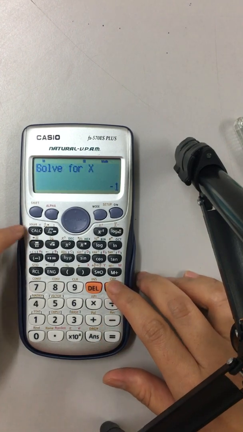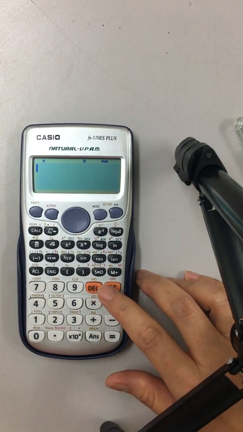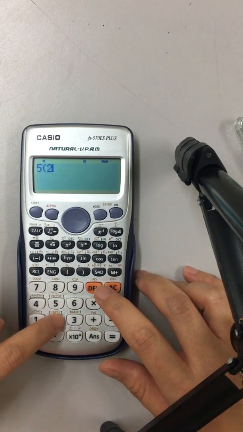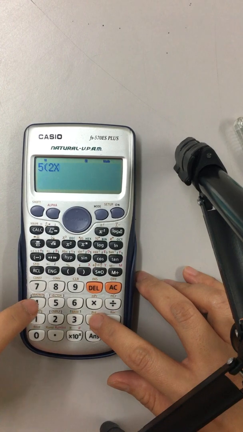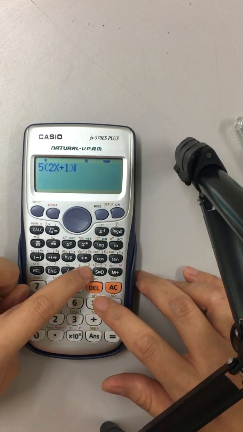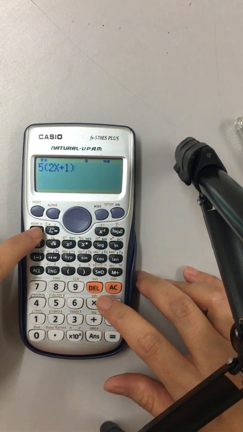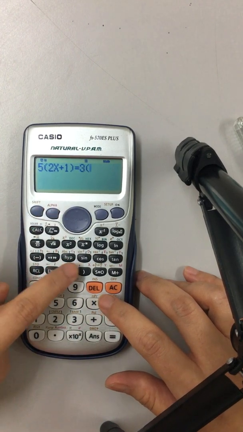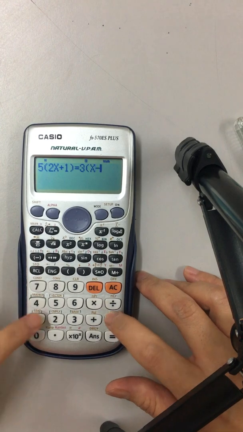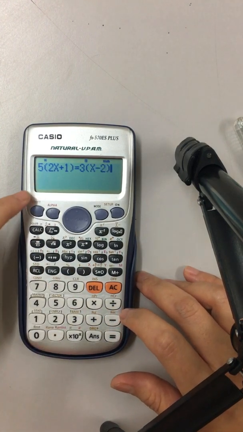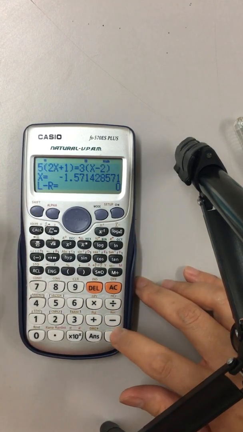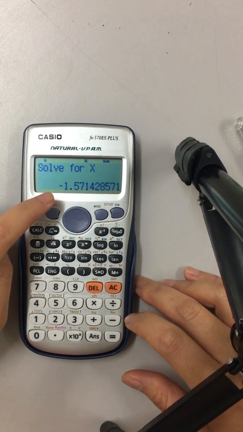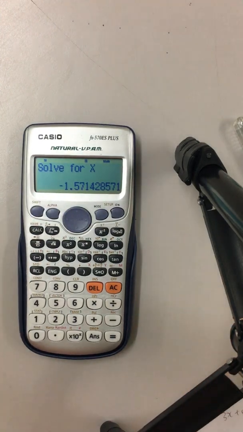Now we're using the second one, E, as an example. 5 in the bracket of 2 alpha x plus 1, closing the bracket, alpha equal 3 in the bracket of alpha x minus 2, closing the bracket. So shift solve, then press it another time. So the solution for x is -1.5714. Okay, clear?